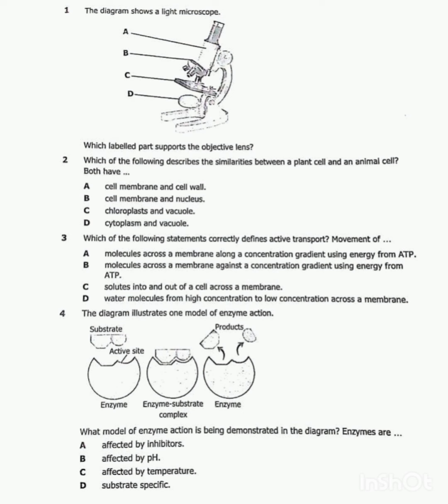Okay, so let's move on to question number 2. Question number 2 is saying, which of the following describes the similarities between a plant cell and an animal cell?